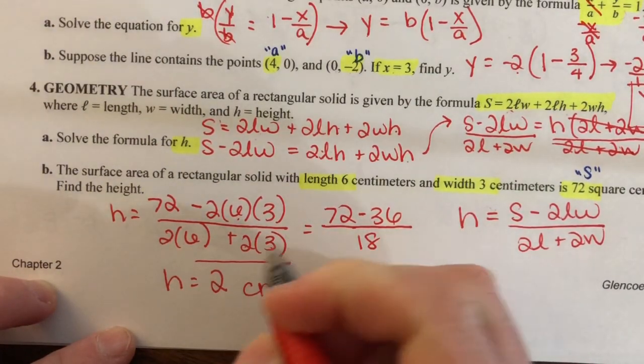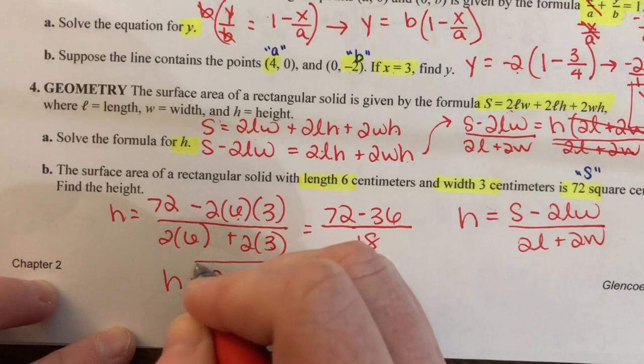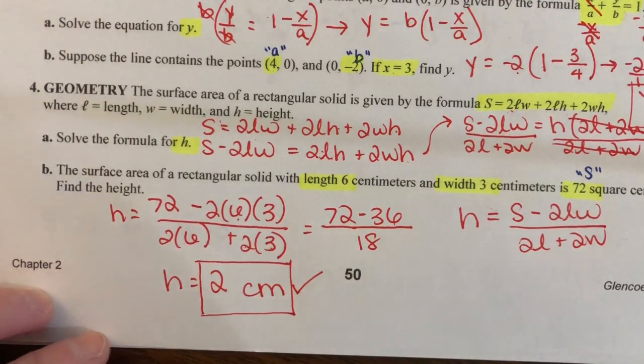Height is 2. That seems small for the height. Seems like the height should be the longest, but there we go. If you guys have questions, let me know.